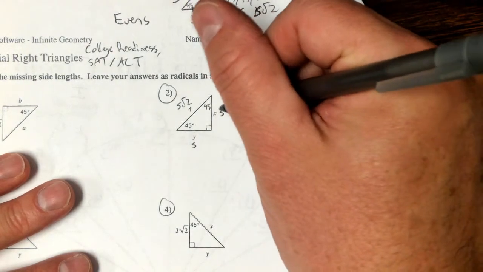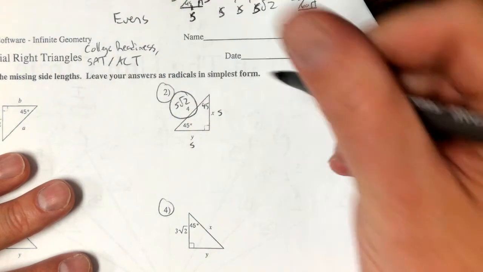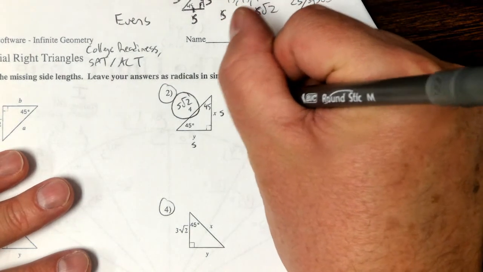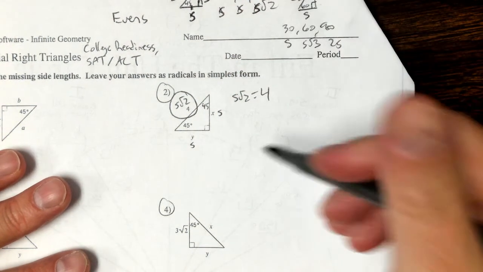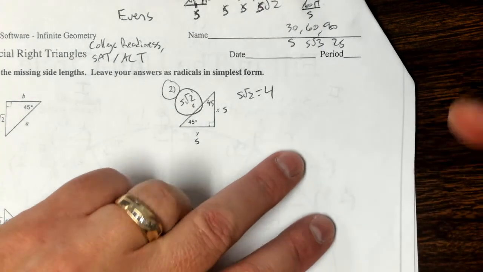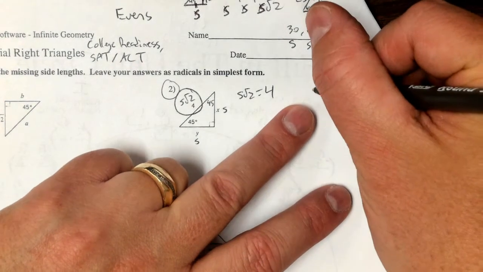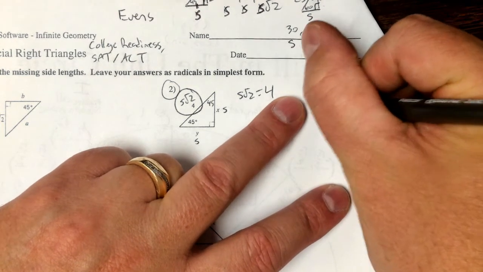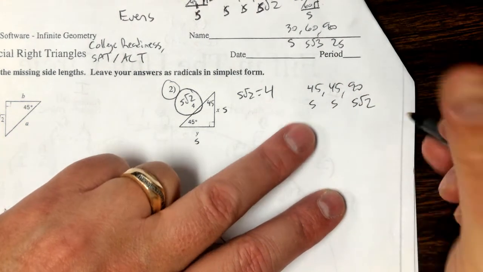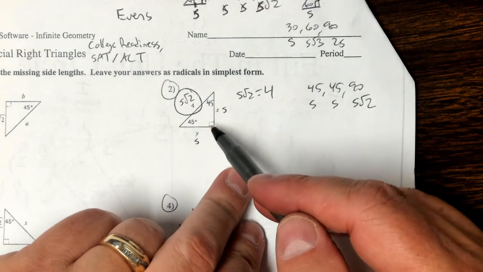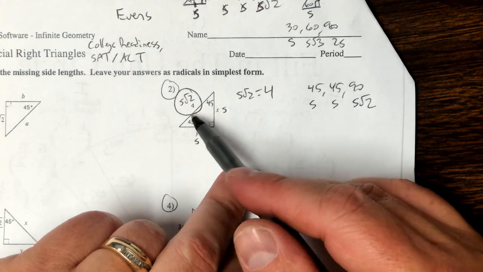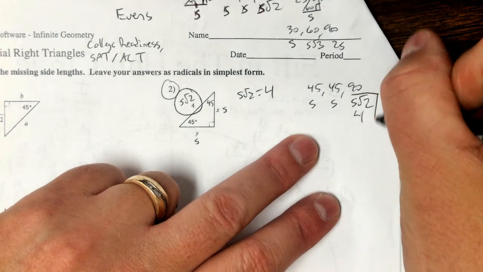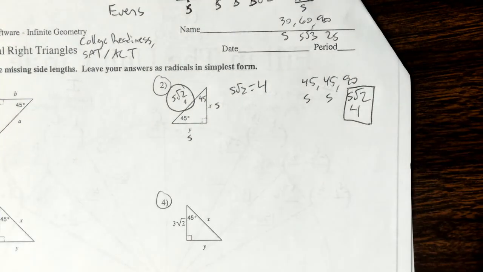One is just to draw your pattern on here and then set it equal, like S square root of 2 equals 4, and then solve. Your other approach would be to make a table like 45, 45, 90, S square root of 2. And in your case, across from the 90 is 4. And so you'd put a 4 here and put a box around it because it doesn't change.